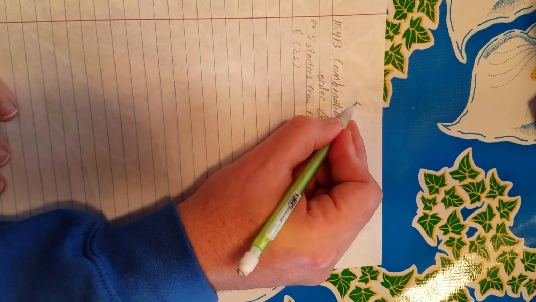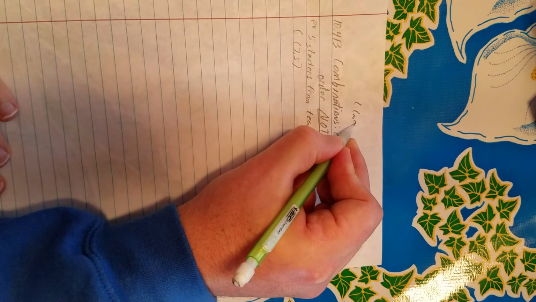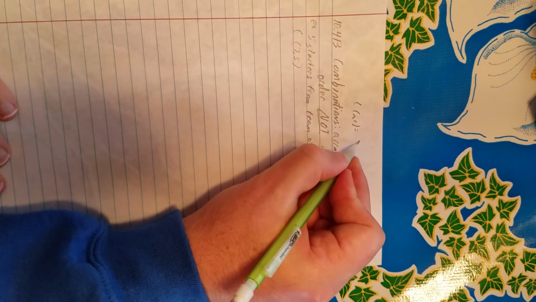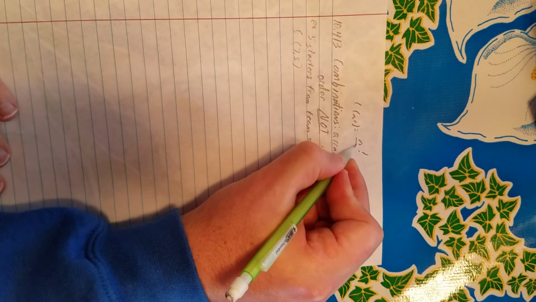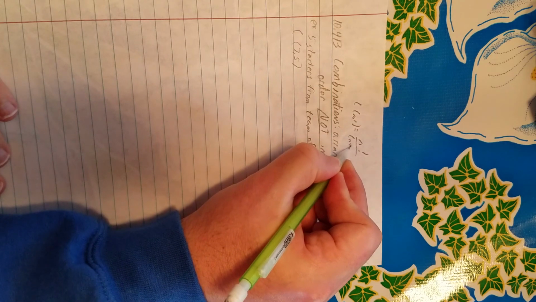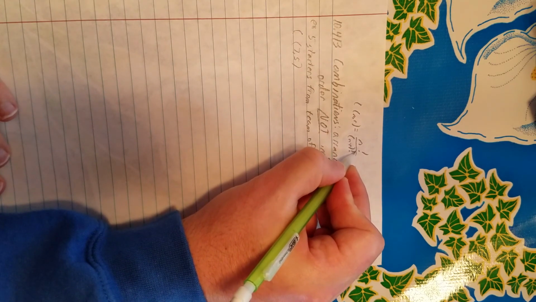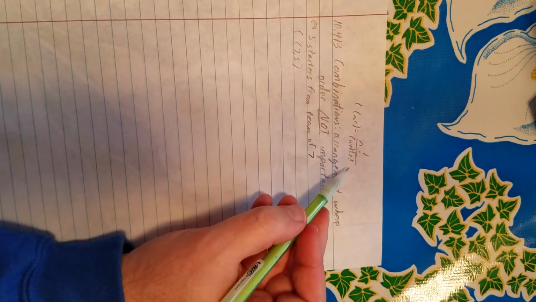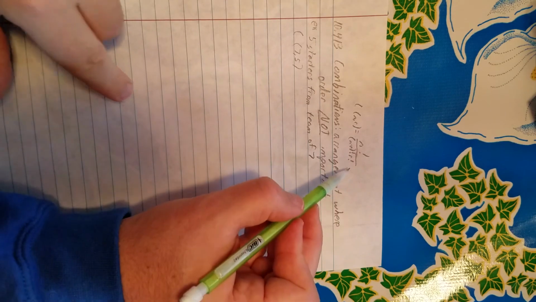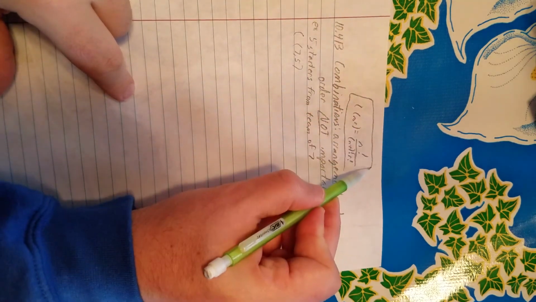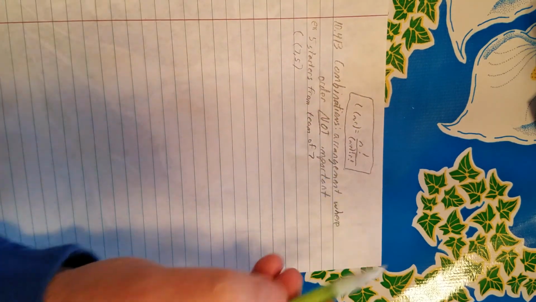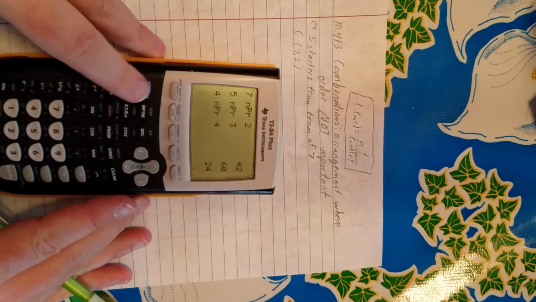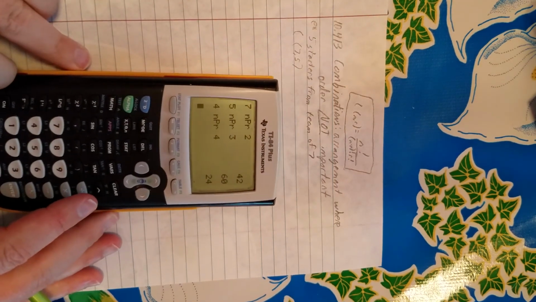The formula is very similar to permutation, where it's n factorial at the top and n minus r factorial at the bottom. But the only difference is there's another r factorial at the bottom. So we're actually dividing by a bigger number, which means the answer will be smaller. Now we can just use the calculator for these, so we don't even really need that formula.